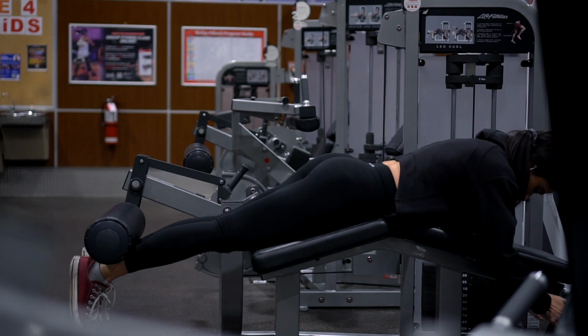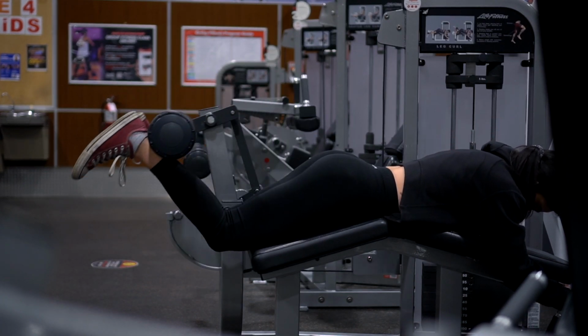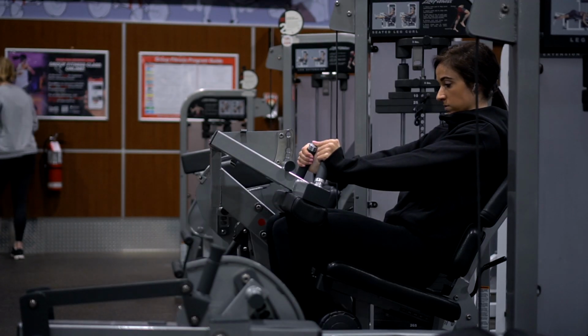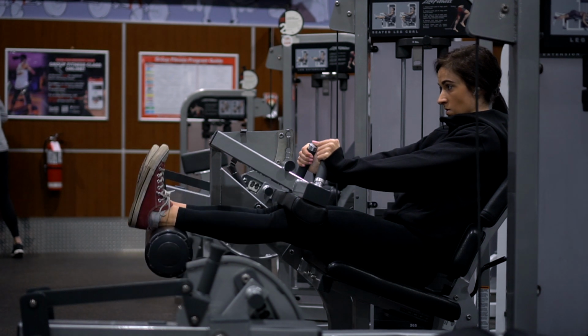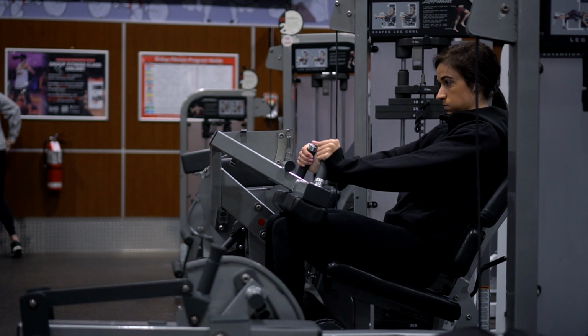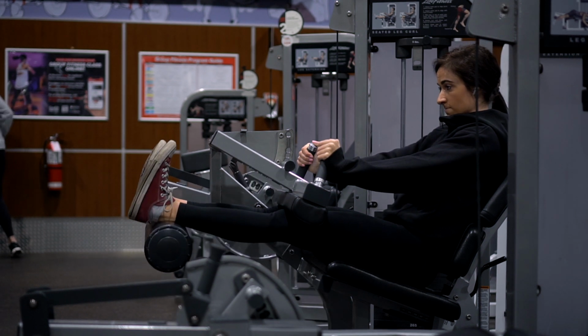So overall, the lying leg curl is a short muscle length exercise, whereas the seated leg curl is a longer muscle length exercise. Therefore, we can expect to see greater hamstring activation, yielding a better hypertrophic response with the seated leg curl. Does this mean that you should avoid lying leg curls though?